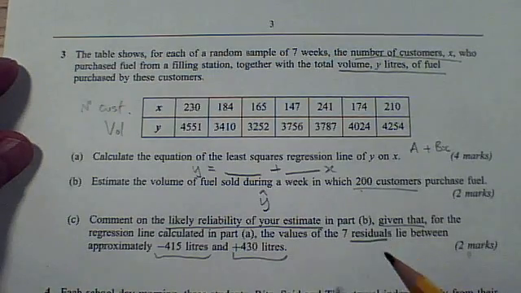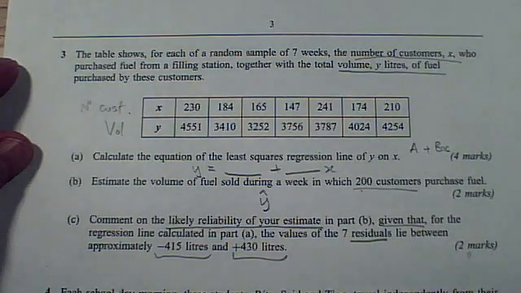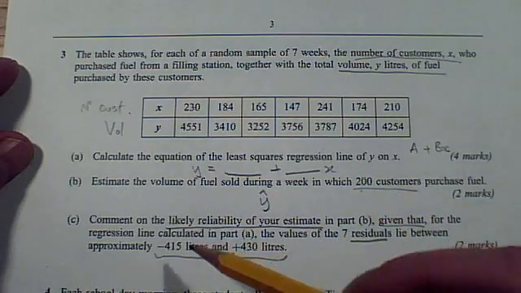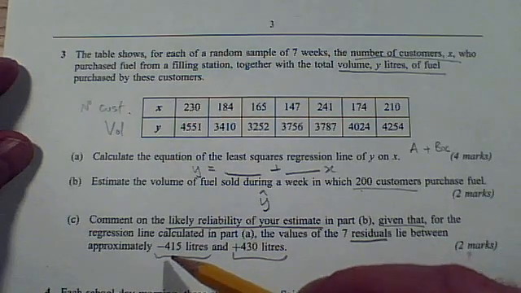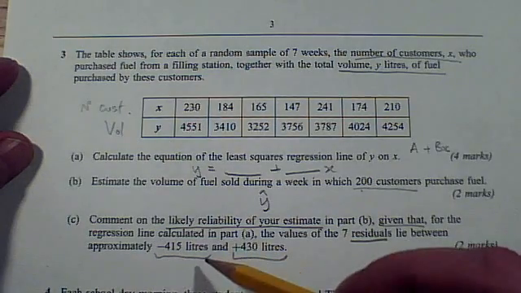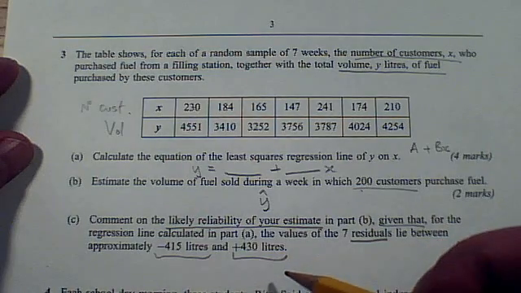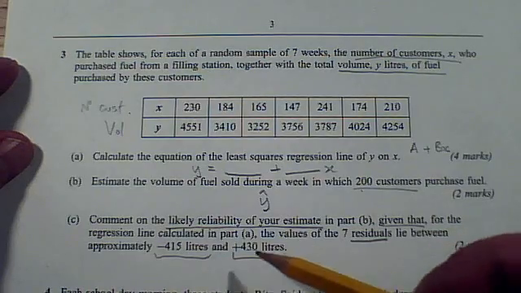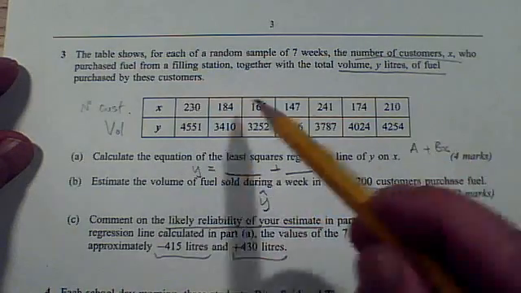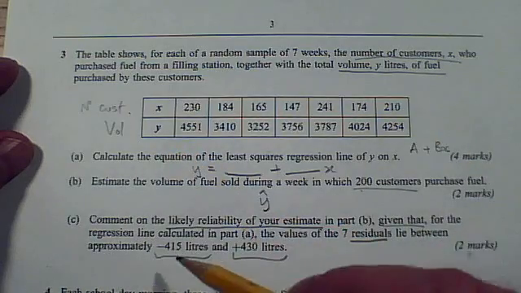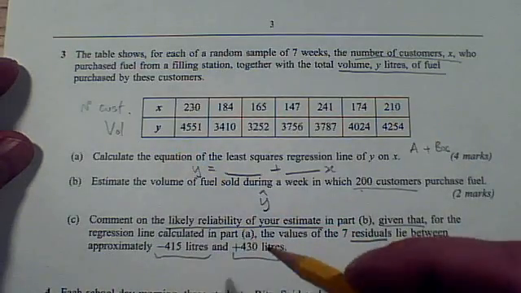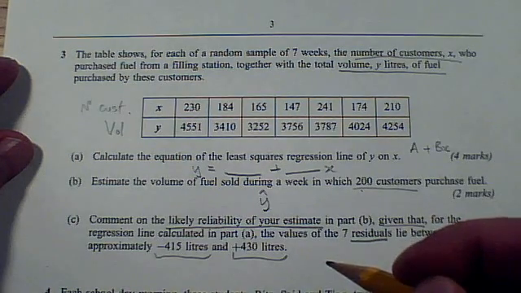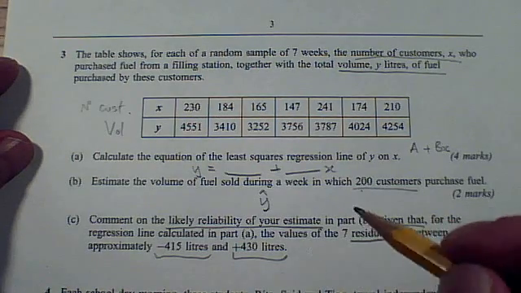These are residuals. Remember that a residual is the gap between a true value and a value predicted from the regression equation. So the estimates can be out by 400 or so litres either way. So you've either got to decide that that's a large amount and therefore your estimate is unreliable, or that it's a small amount, and you could maybe argue that by comparing with the sizes of the y's or looking in percentage terms. And if you've judged that these are small amounts to be out, you could say that your estimate is likely to be reliable. But you've got to go one way or the other. You can have the mark for effectively giving a reason for your chosen one.